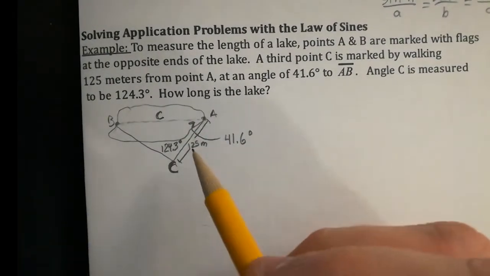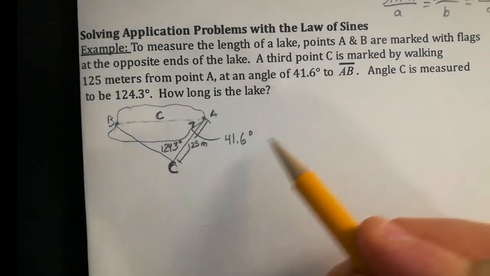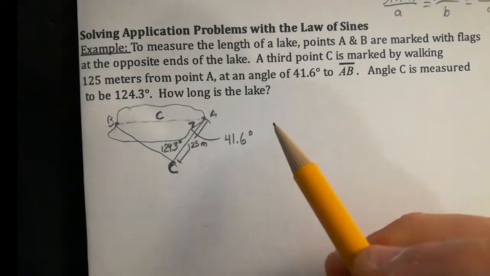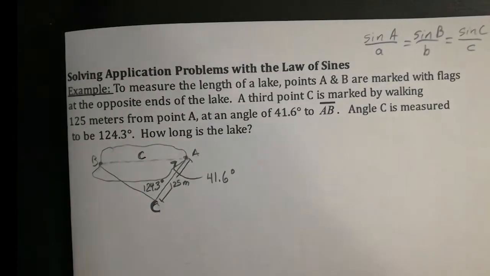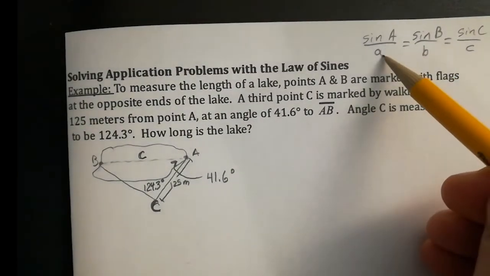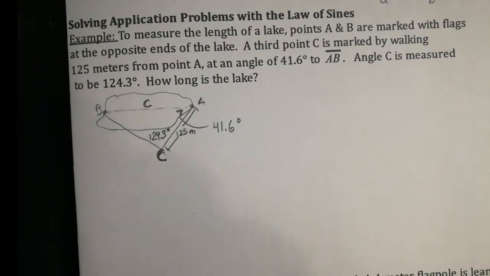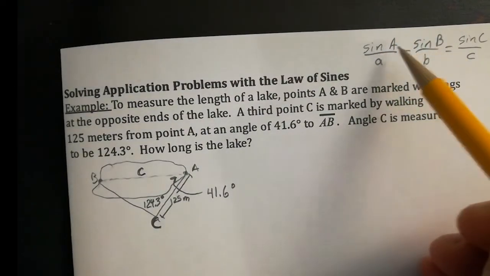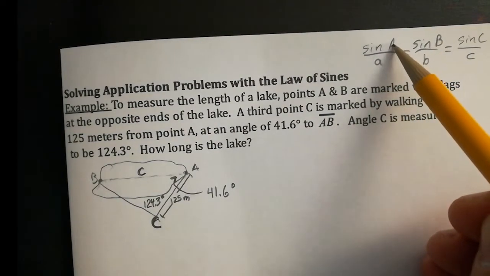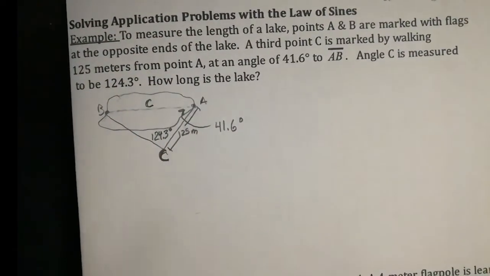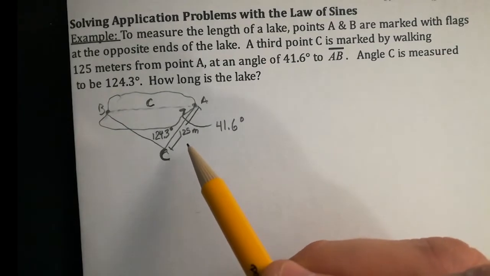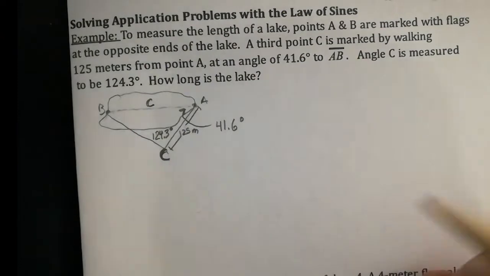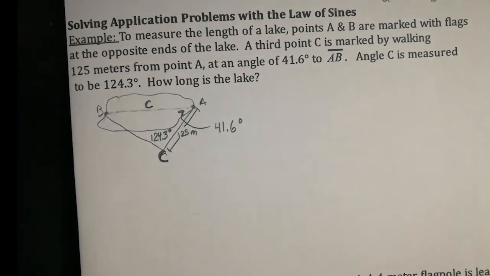Well, in order to use the law of sines, we need an angle measure and the opposite side. Do we have that right now? Because out of four pieces of information here, we need to know three of them. So we're going to need at least an angle and the opposite side. That's usually how I start these problems out. Looking at this, we have this side only, and we don't know angle B. So we don't have an angle on the opposite side.